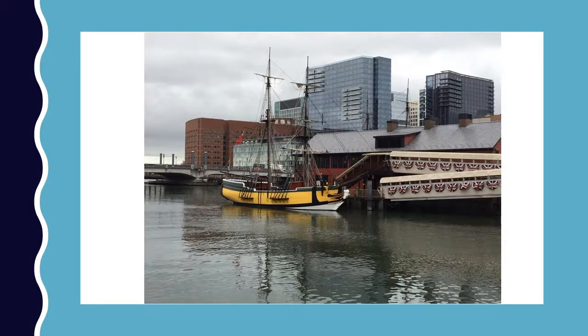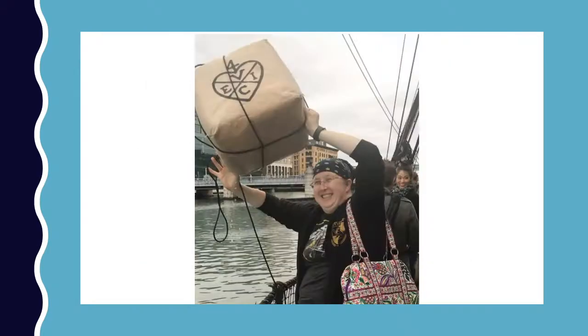But that's okay, because it turns out they anticipate dorks like me who want to throw tea into the harbor. And they have these things where it's set up where you can throw the fake tea into the harbor. So I got to throw tea into the Boston Harbor from the ship. I'm just so excited about that.